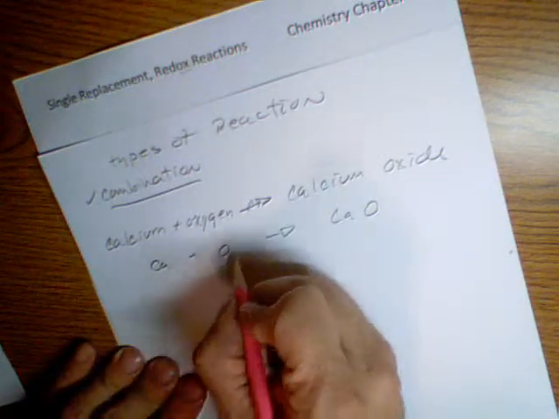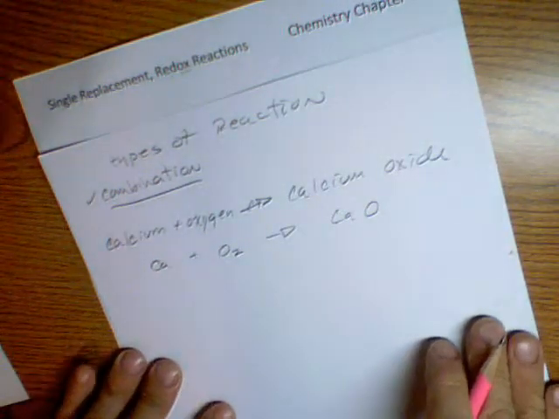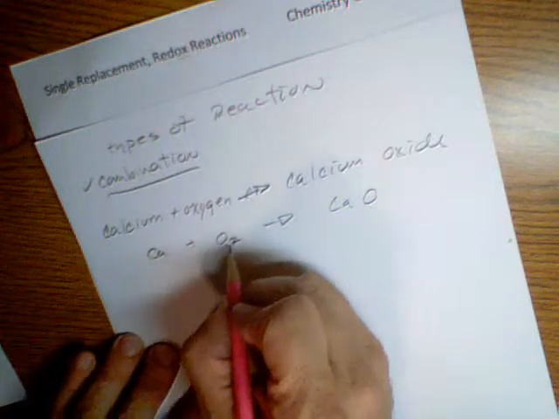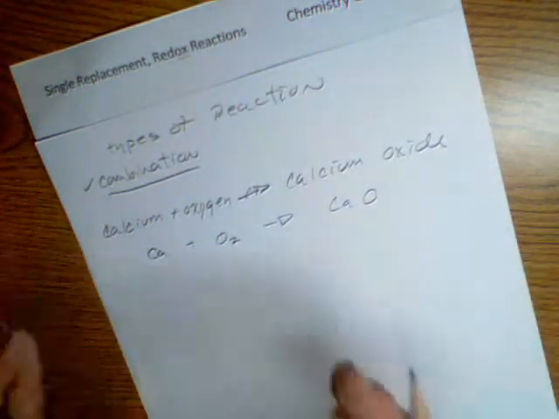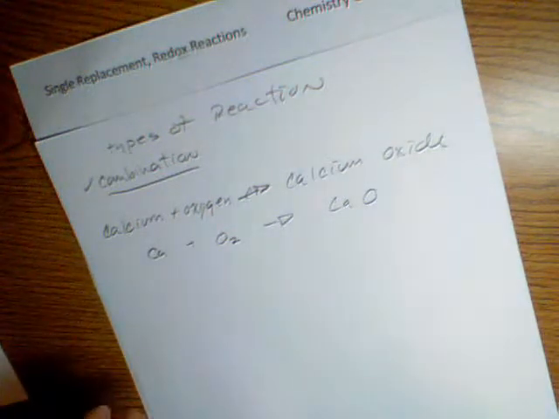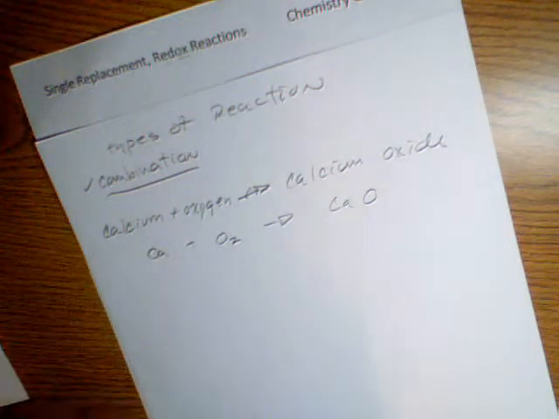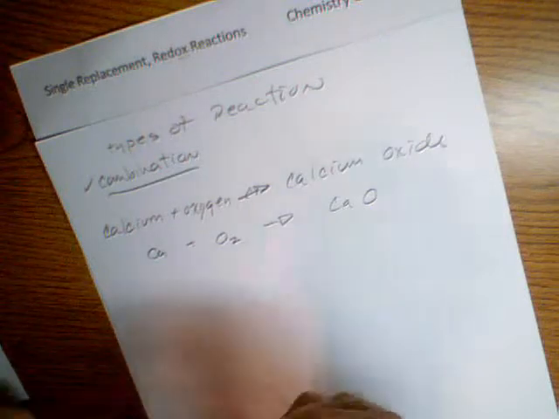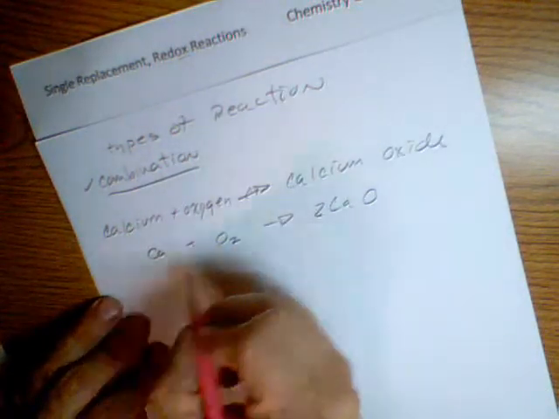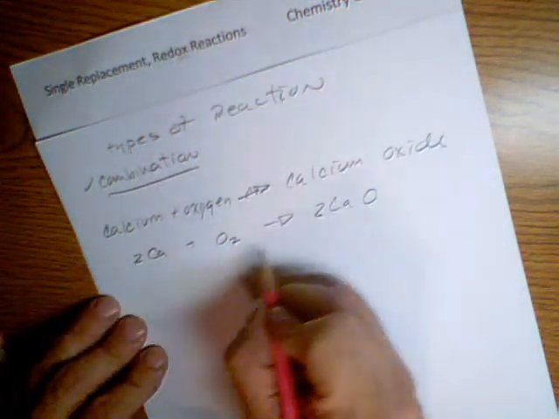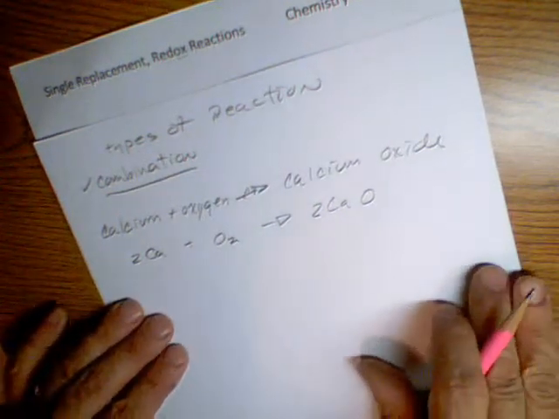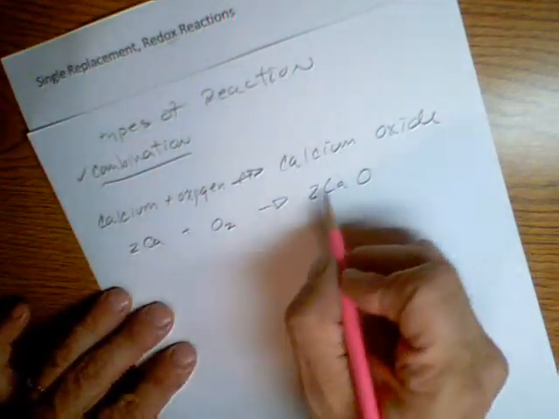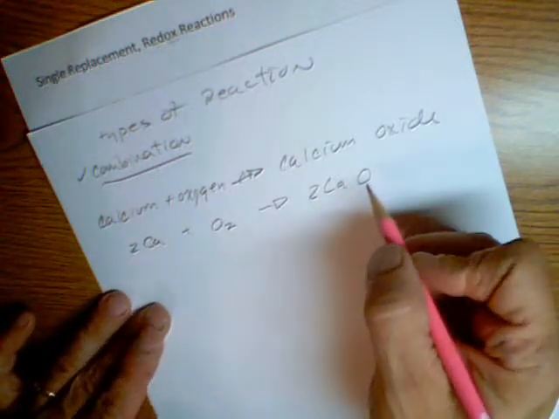Well, oxygen, you know, is diatomic, but what that does is that throws the balance off, so you'll also know that you have to take the next step, determine which is diatomic, and then the next step is to balance it. And in order to balance it, I'm going to need to add these coefficients.